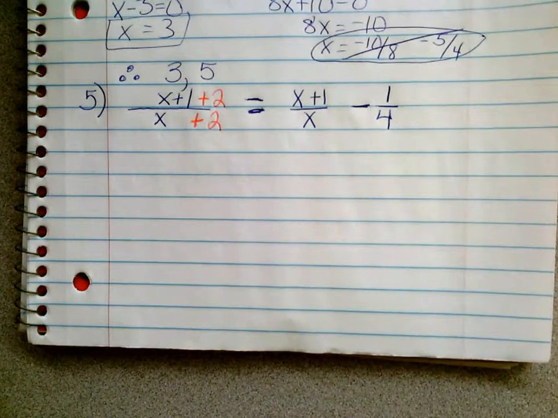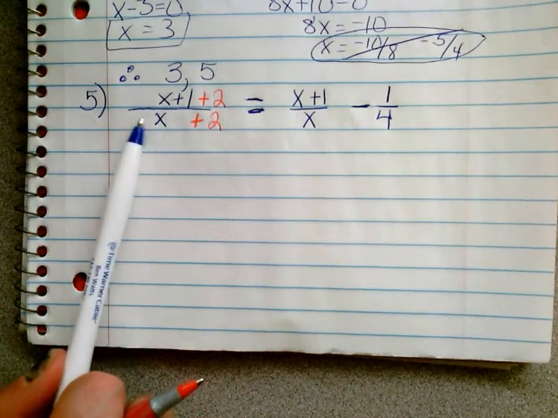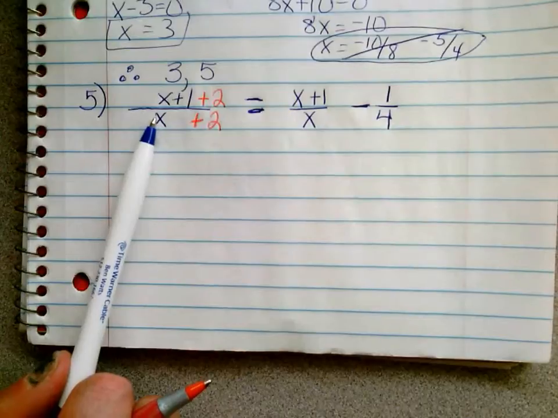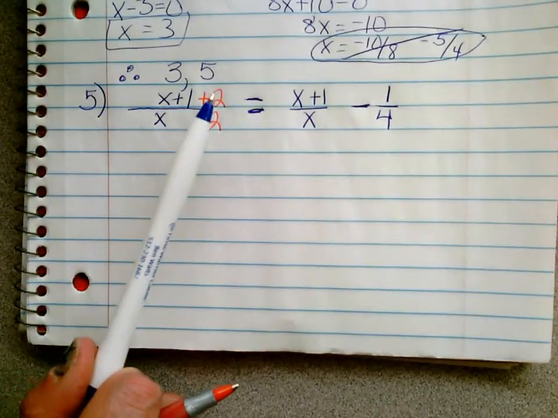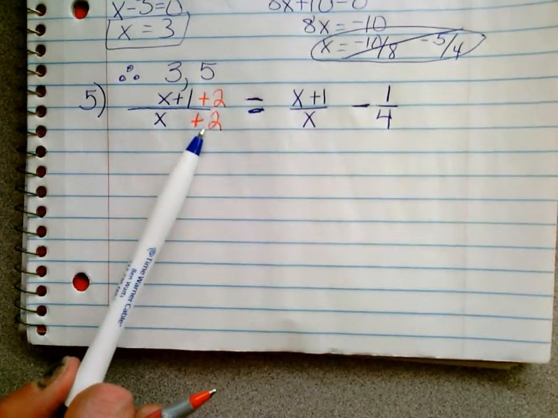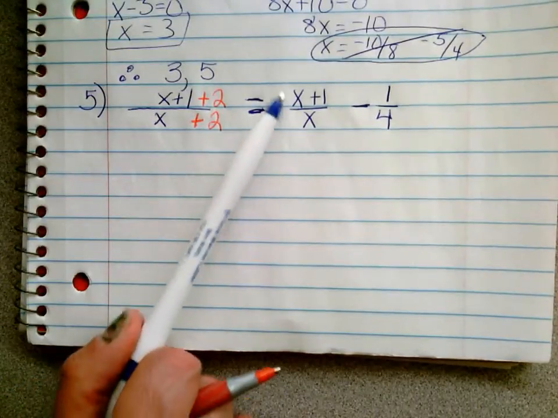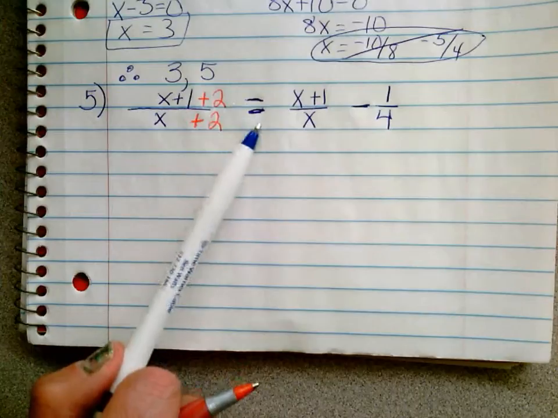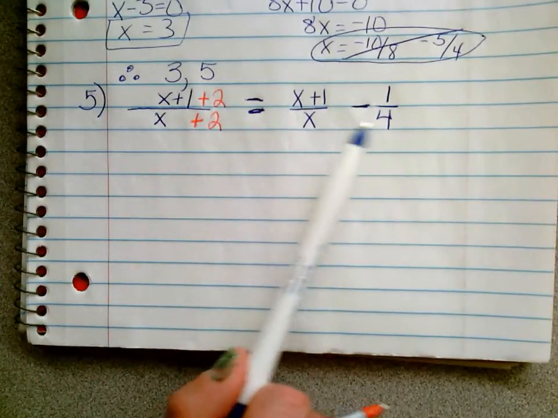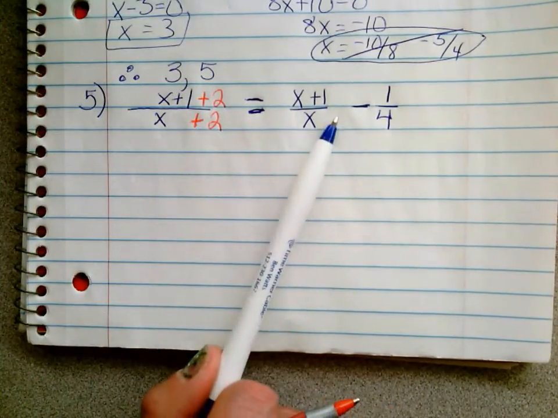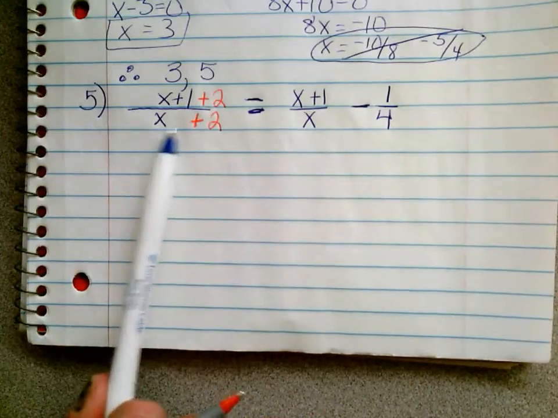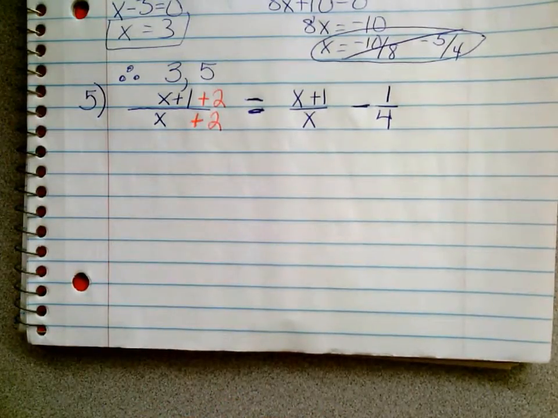The numerator is 1 larger than the denominator. If I add 2 to both, the new fraction is 1/4 less than the original, and the original was what I had in blue. Their question is, what's the original fraction?